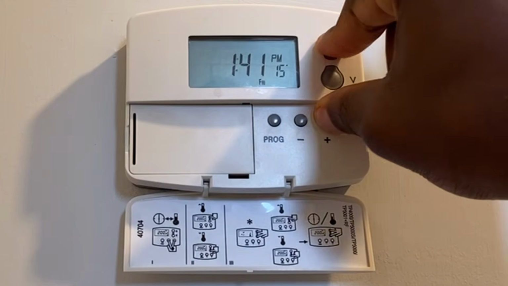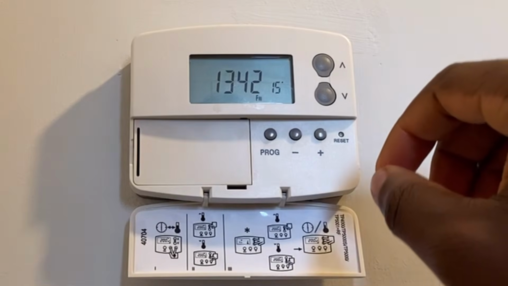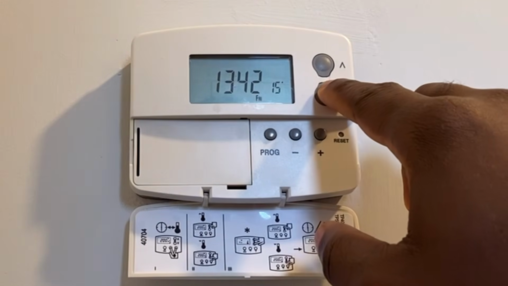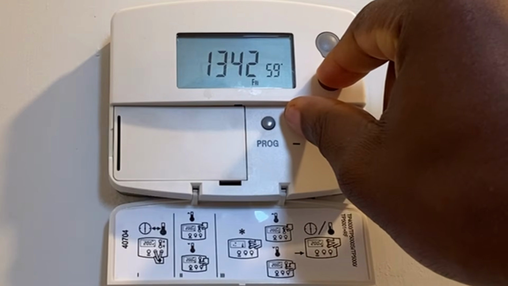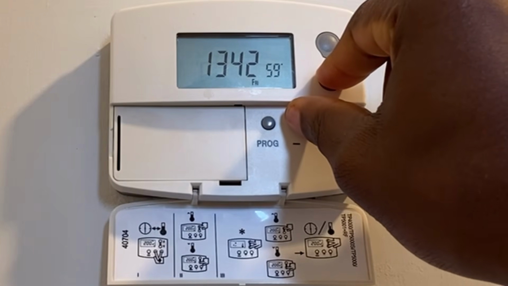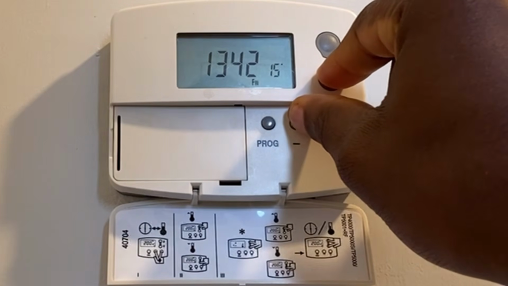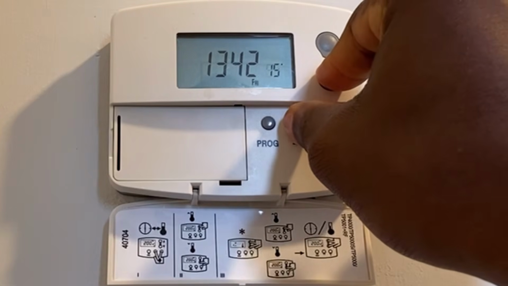And lastly, if you want to toggle between the centigrade and the Fahrenheit temperature scaling, press the down button and the minus button simultaneously together to toggle between the centigrade and the Fahrenheit temperature scaling. So typically 59 would be the Fahrenheit and 15 would be the centigrade setting.